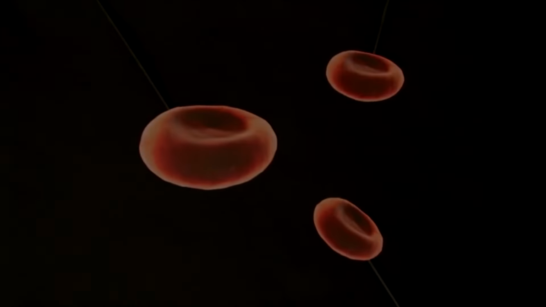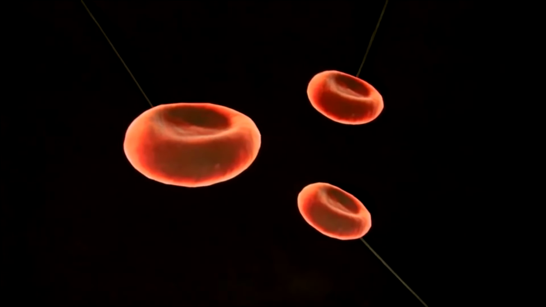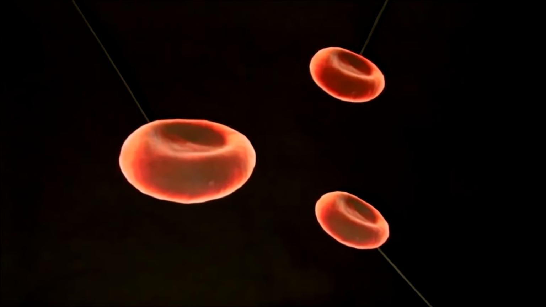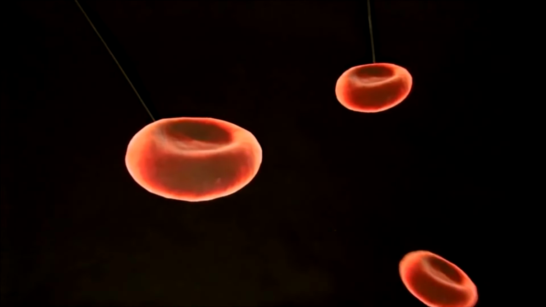All right, let's talk about blood types. Blood consists of several different types of cells, including red blood cells and white blood cells. Today we will be focusing on red blood cells, also called erythrocytes, and how these cells determine what blood type you are. Let's look at the erythrocyte.